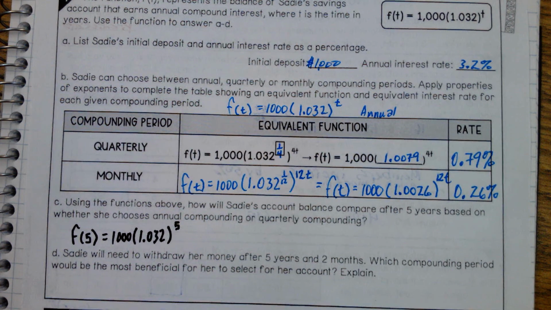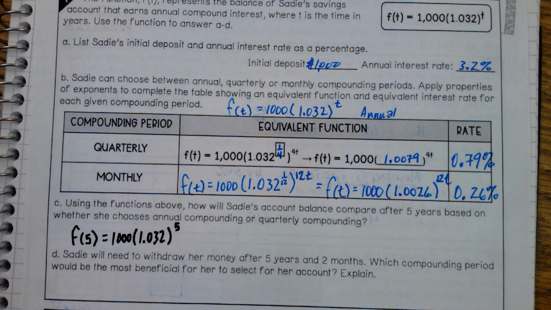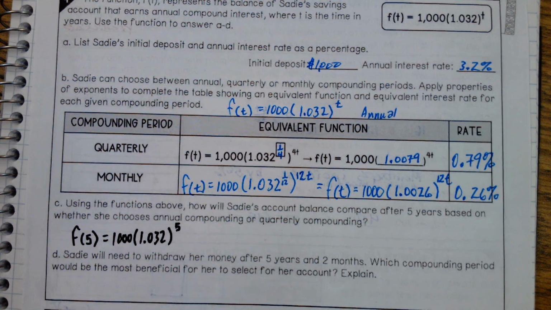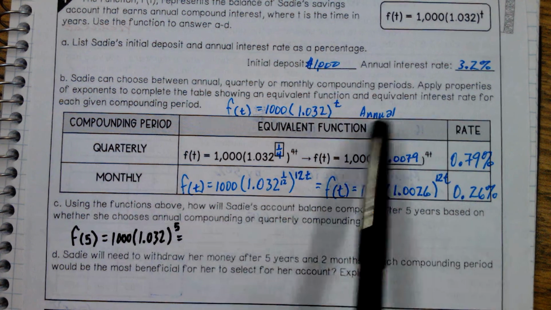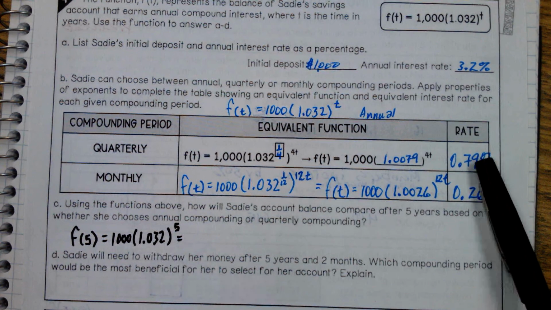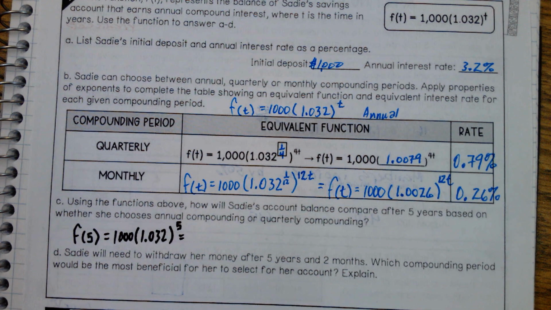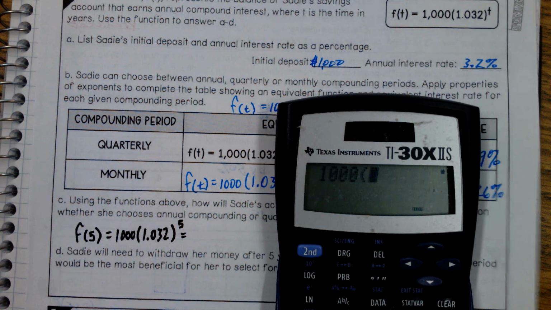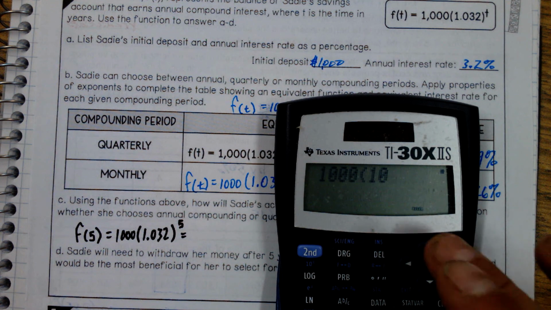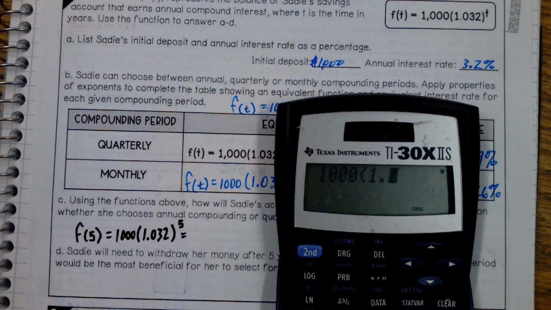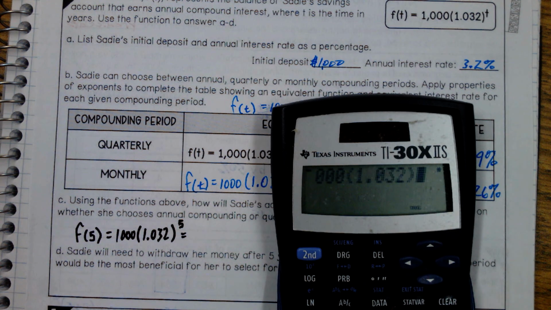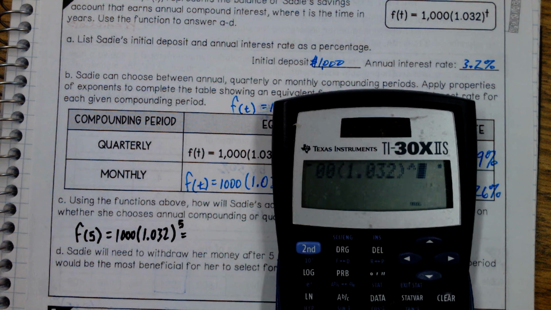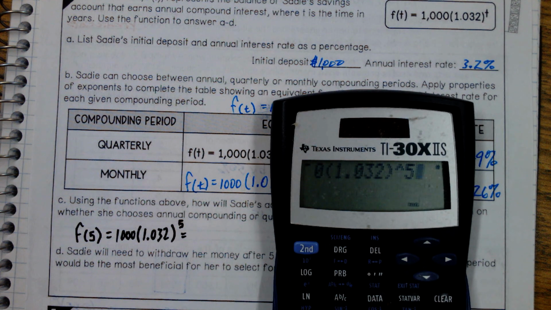Okay, so we're starting with part C where we're figuring out how much money you'd make if you are compounding annually, once a year, and then compounding quarterly. All right. And now it's basically just using the calculator. 1,000 times, oh, let me go back, 1.02. And we're raising that to the fifth power for 5 years.